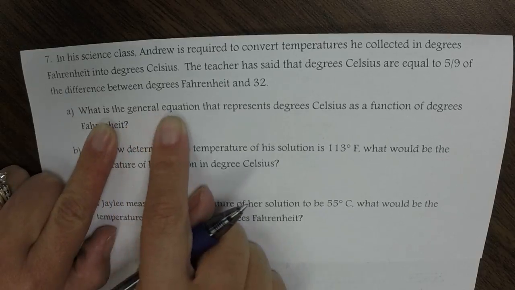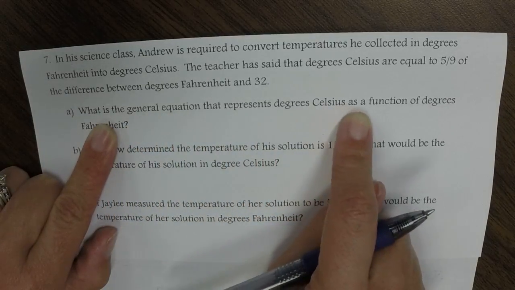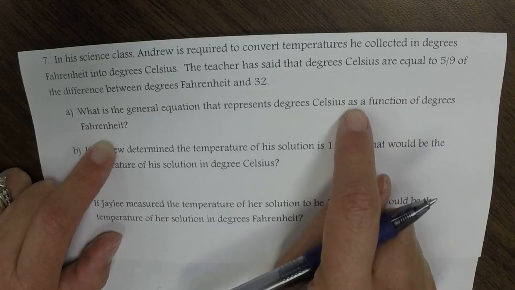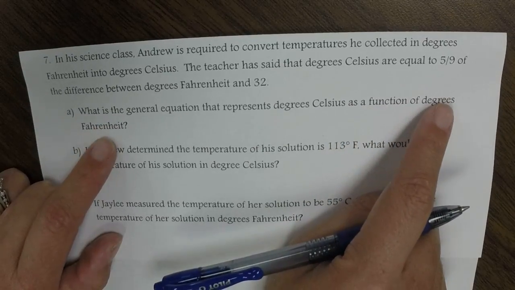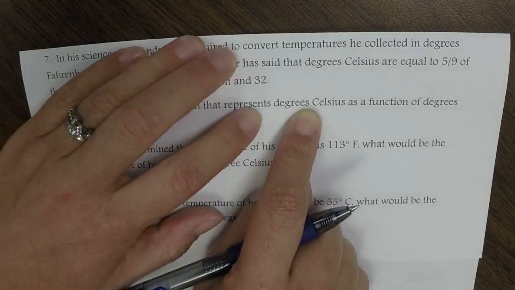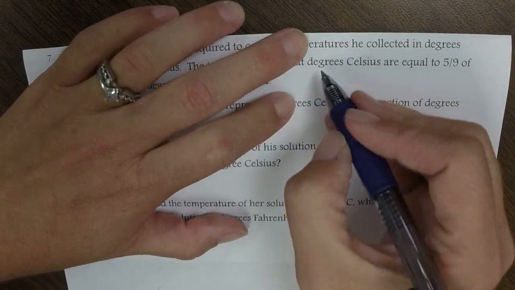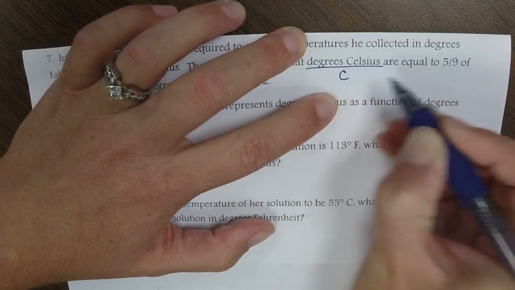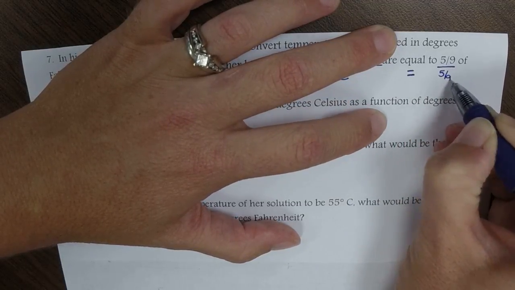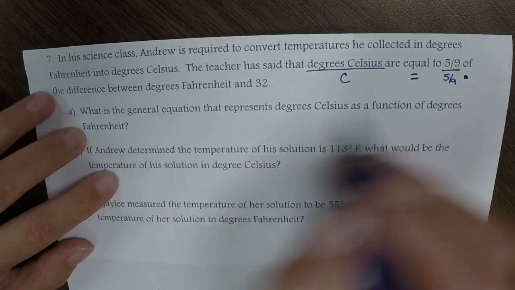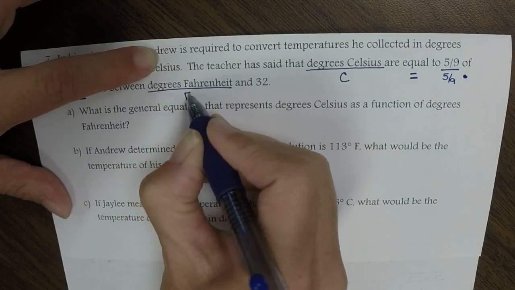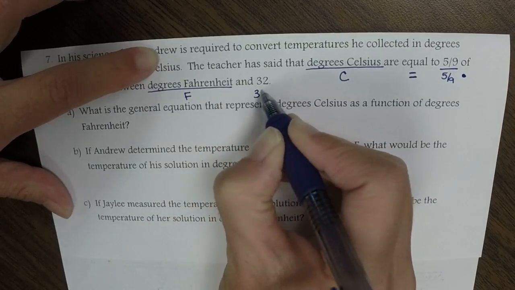So the first question is, what is the general equation that represents degrees Celsius as a function of degrees Fahrenheit? In other words, when it says as a function of, that means degrees Fahrenheit needs to be in the equation, and we need to say that C equals. And we can figure that out from here. It says degrees Celsius, so let's just call that C, are equal to, so we would put equals, 5/9 of, that means times, the difference, so we're subtracting, between degrees Fahrenheit, which we're going to call F because we're going to define our variables, and 32.